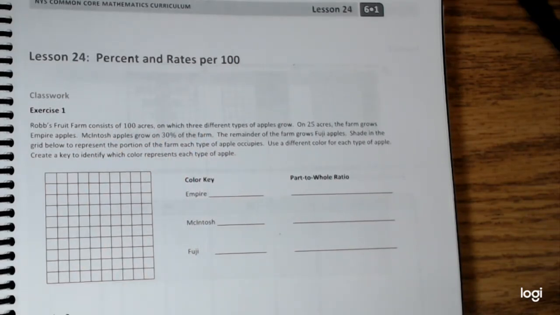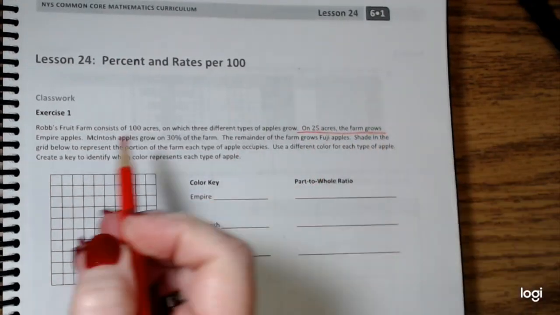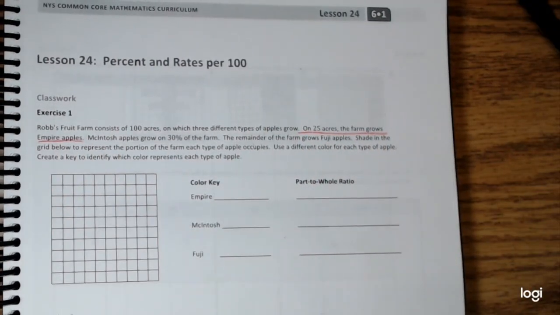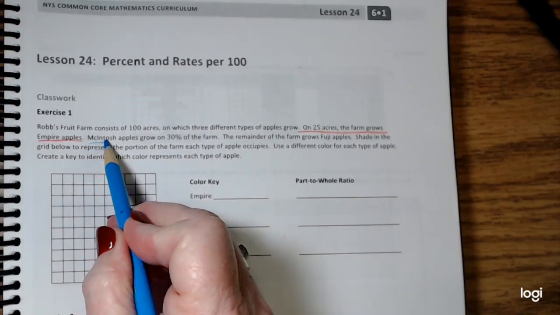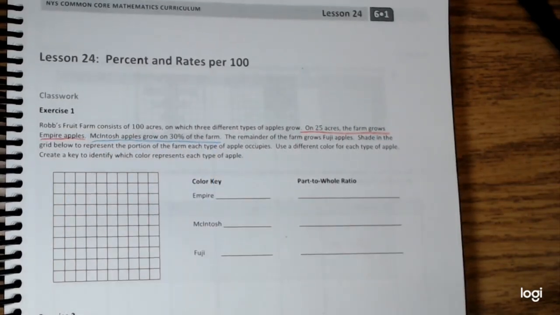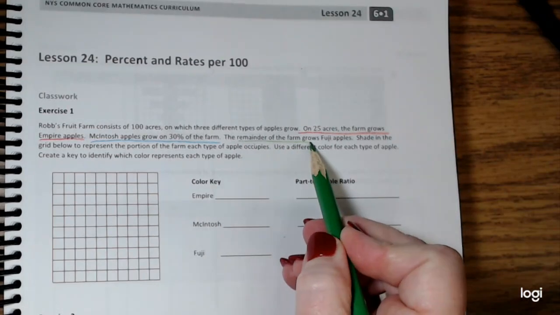It says, Rob's fruit farm consists of 100 acres on which 3 different types of apples grow. On 25 acres, the farm grows Empire apples. All right, I'm going to use my color here to underline that one. On 25 acres, the farm grows Empire apples. All right, Macintosh apples grow on 30%. All right, here's my next one. Macintosh apples grow on 30%. The remainder of the farm grows Fuji apples. All right, so we just know that that's the remainder.